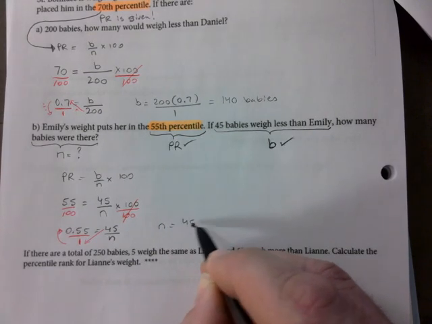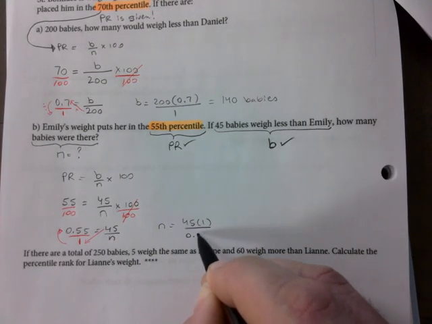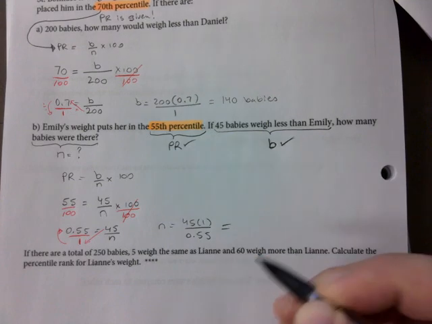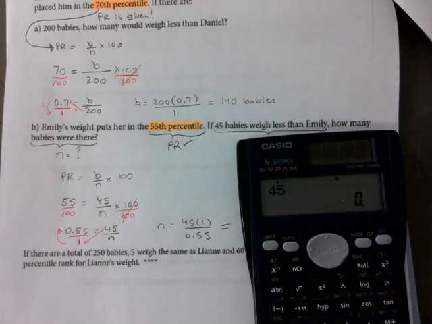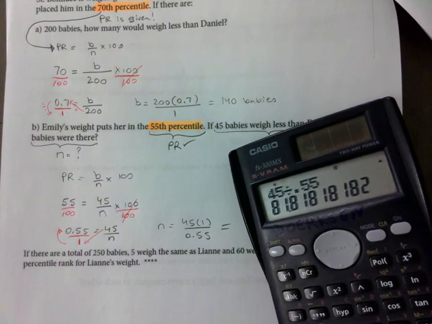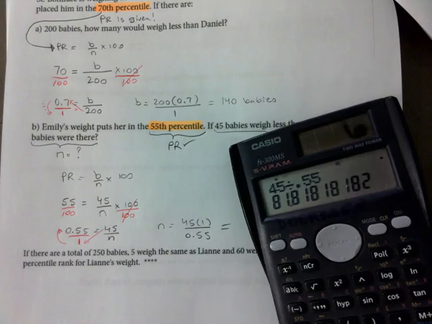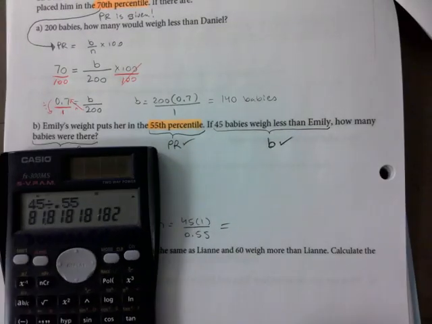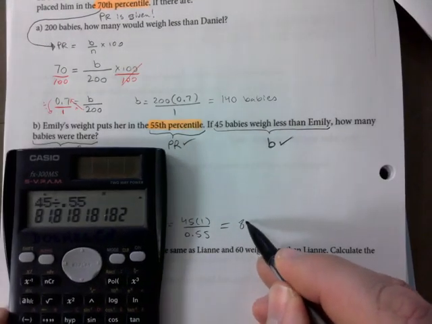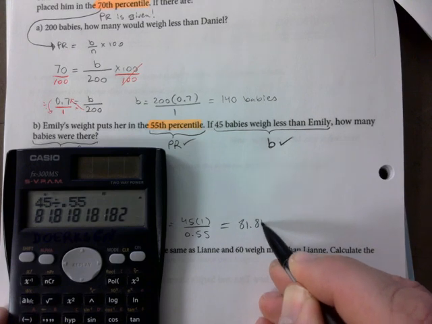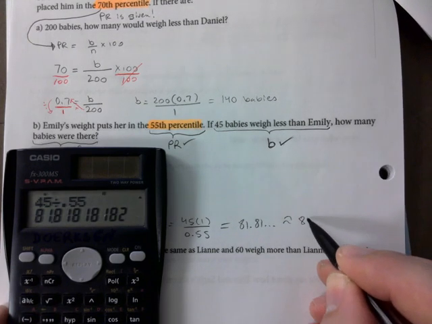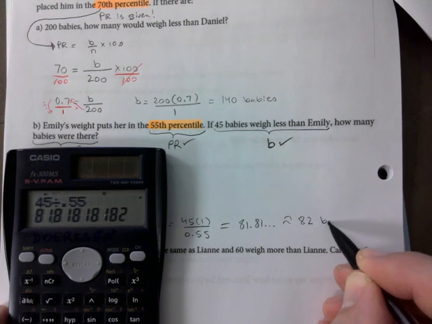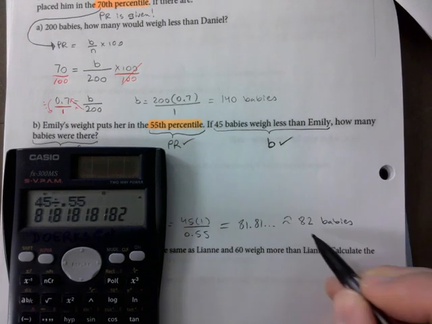So 45 times 1 divided by 0.55, and that could be a decimal, right? Not to fear. Don't fear it. It's all good. 81.81, and that keeps going. So we're going to say approximately 82 babies considered, right?